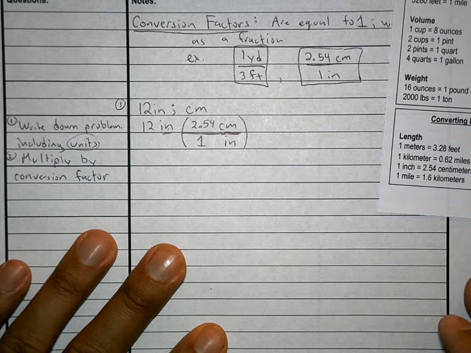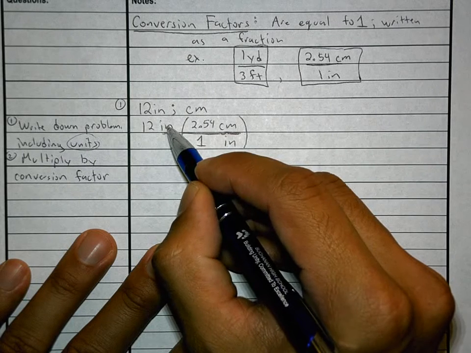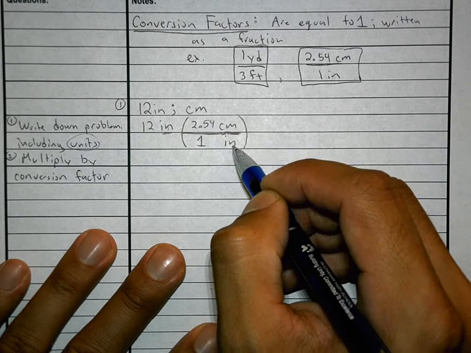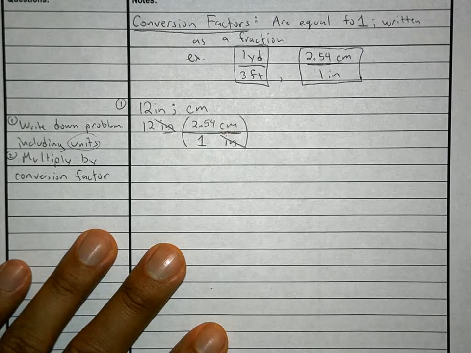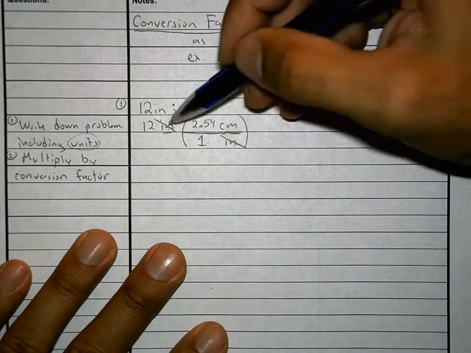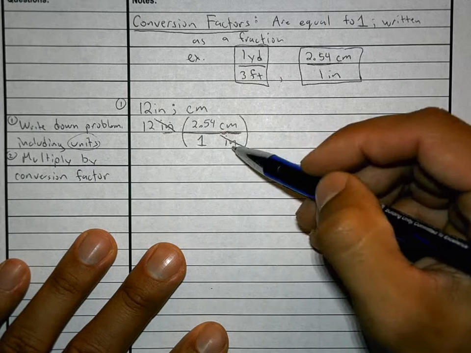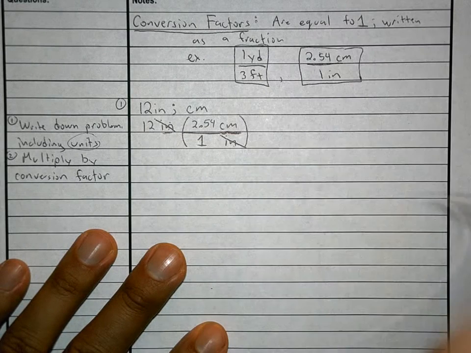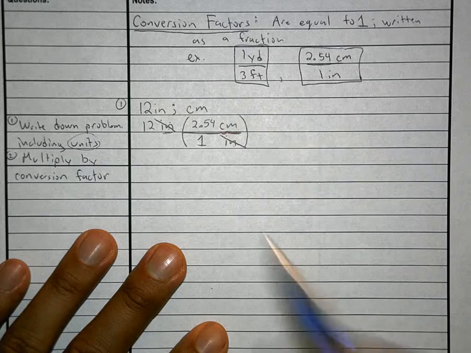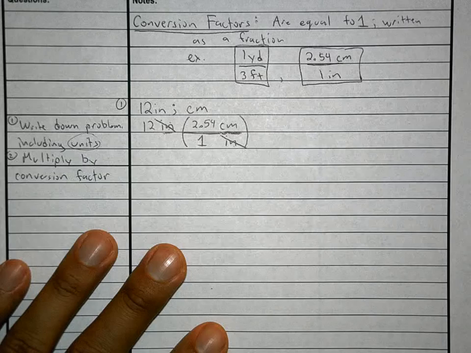If you set up your fractions right, inches on top and inches on bottom will cancel out. You can actually cancel these two things out. Does that make sense? If you have these in the wrong spot, they will not cancel out. They have to have one on top and one on bottom for them to cancel out. And then if I've done this right, the units that are left over are centimeters. So now all I have left to do is to multiply.